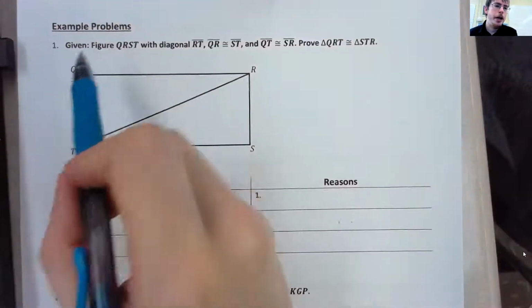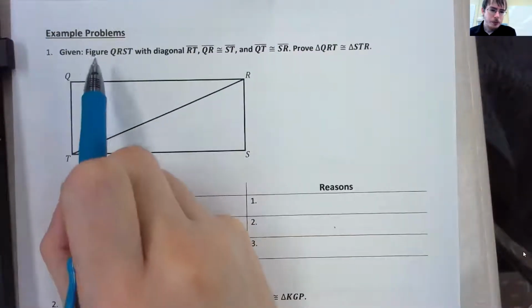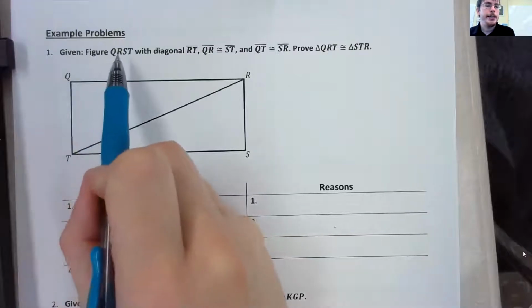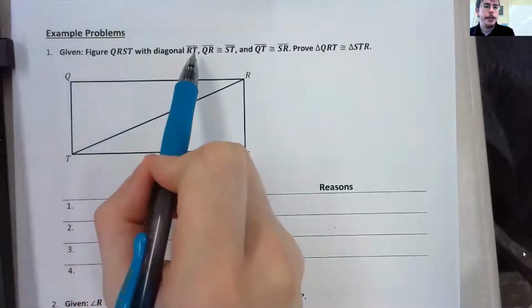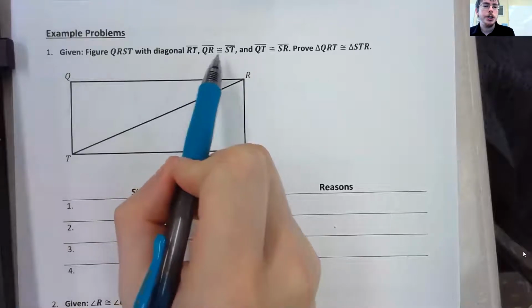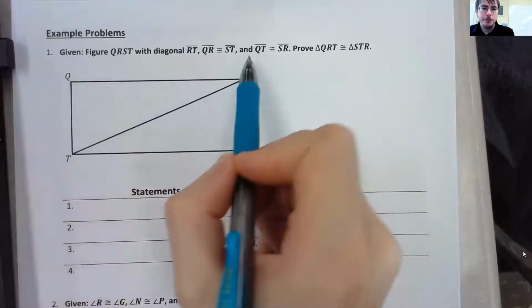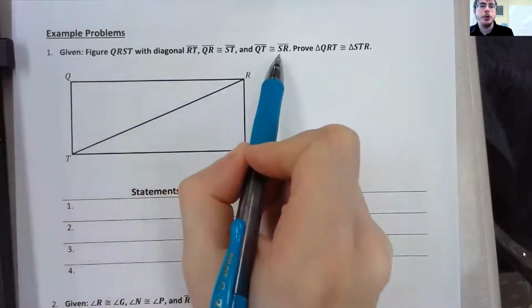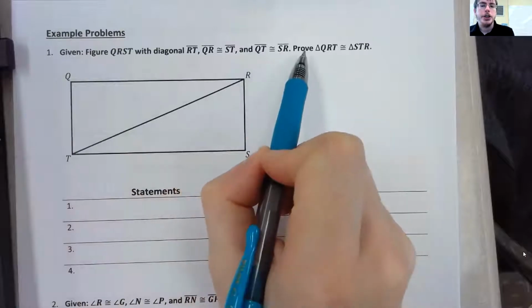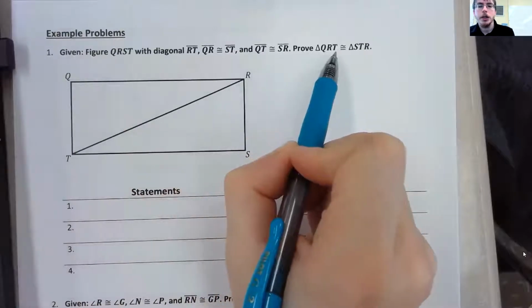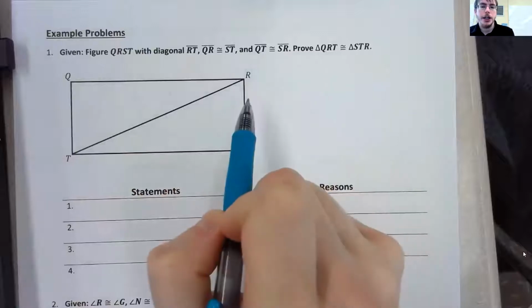So let's look at number 1. It says given figure QRST with diagonal RT, QR is congruent to ST, and QT is congruent to SR. It wants us to prove that triangle QRT is congruent to triangle STR.